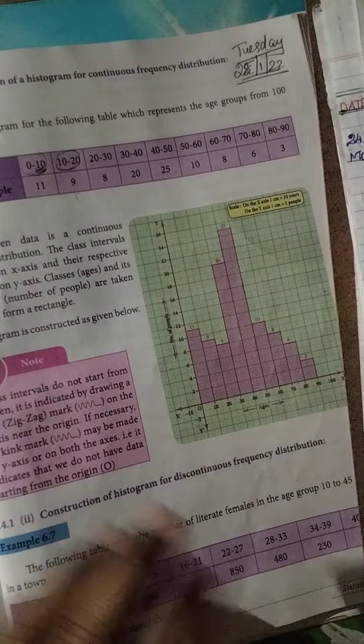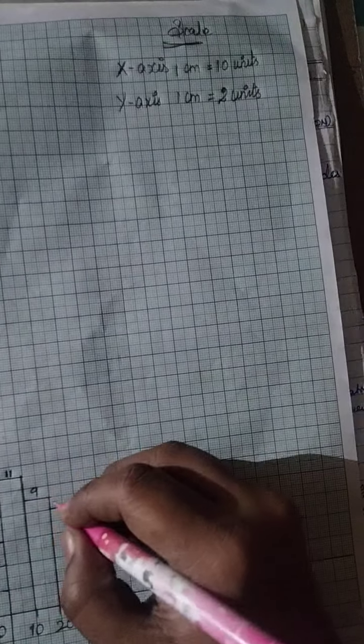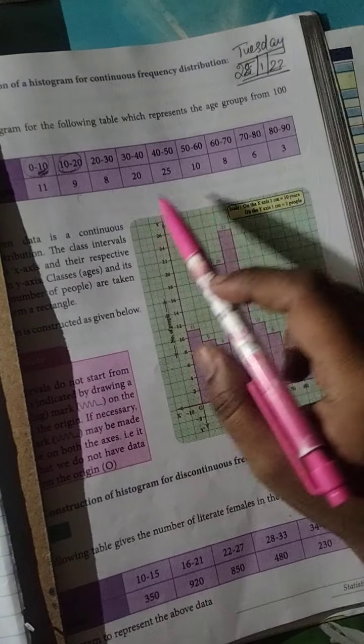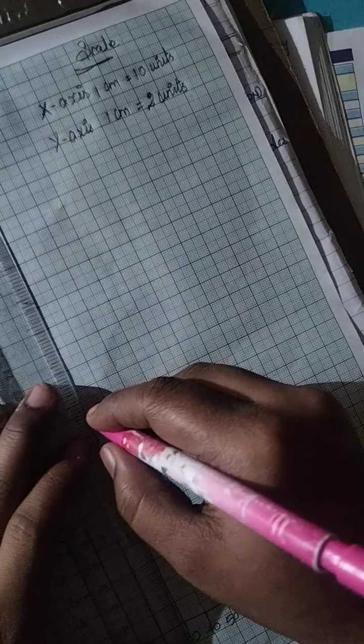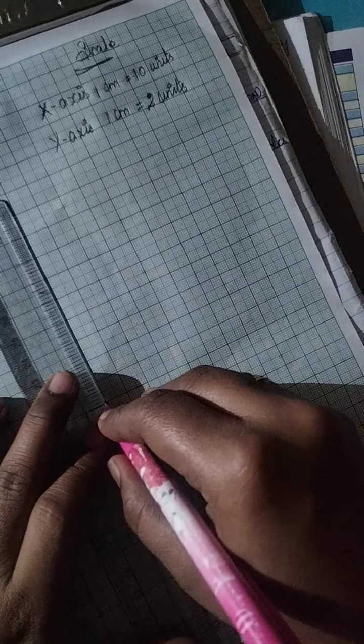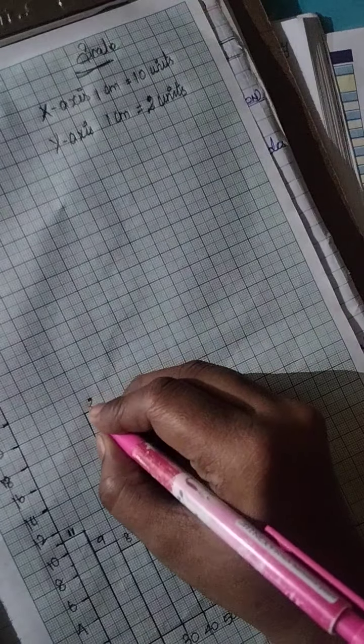Then after that we have to complete 20 to 30. 20 to 30 is 8 members. 8 members are present in the village. Understand? Likewise we have to write. Then 30 to 40, how many members are there? 20 members are there. We have to draw the graph for this like this. Then 30 to 40 we have completed, 20 members.